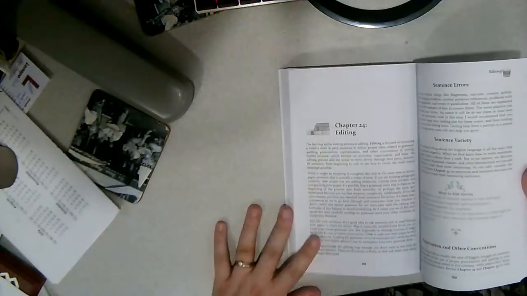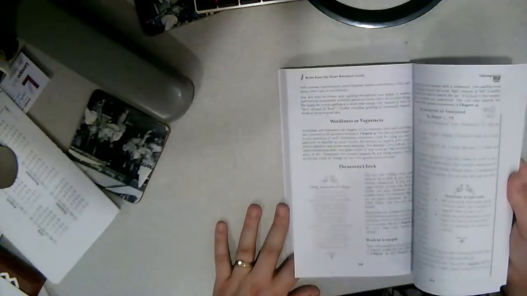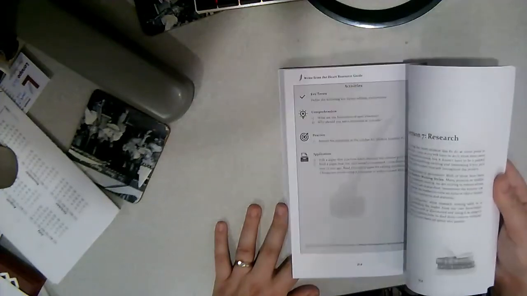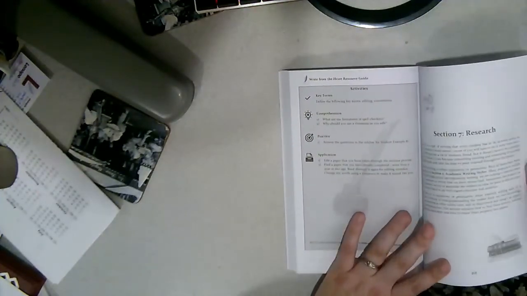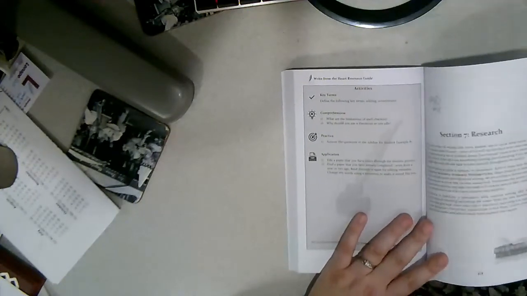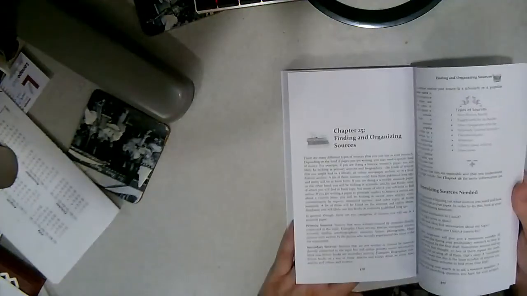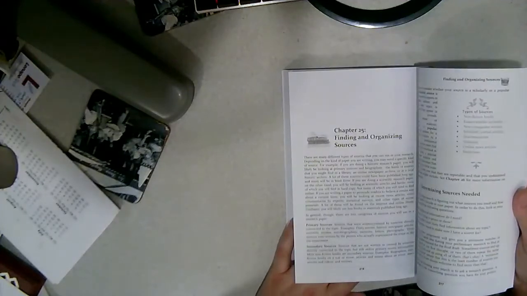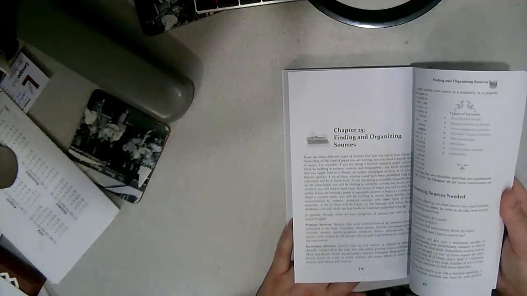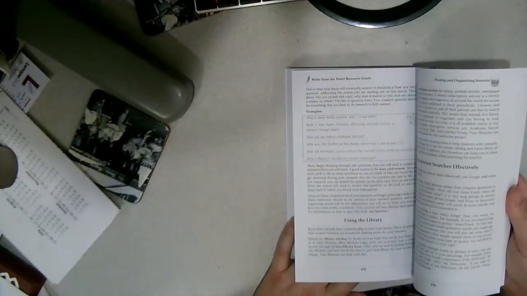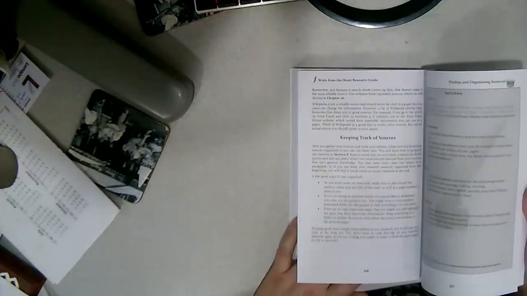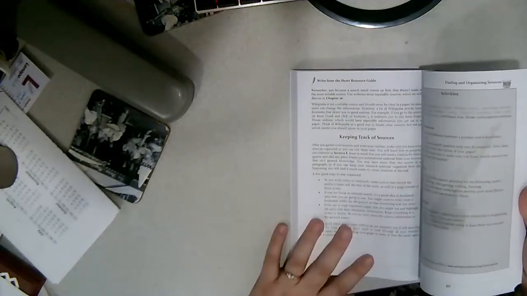And then it talks about editing, which is editing for grammar. And it talks a little bit about grammar and how to edit and how to revise it. And the grammar section I'll show you in a second. There's also a section about research. And this section is very in-depth. It talks about how to find sources, where to find sources, how to use the internet effectively, how to use the library effectively, and how to keep track of your sources.